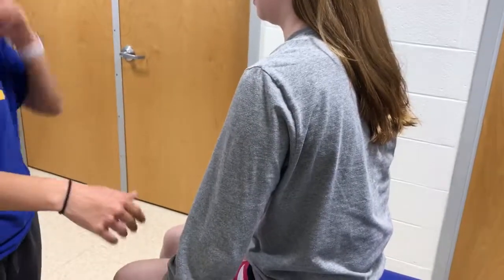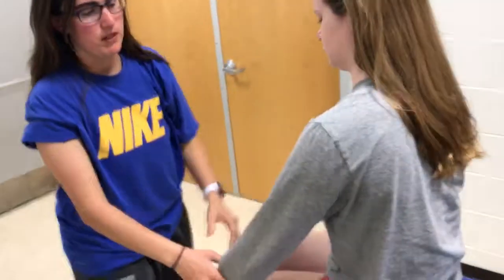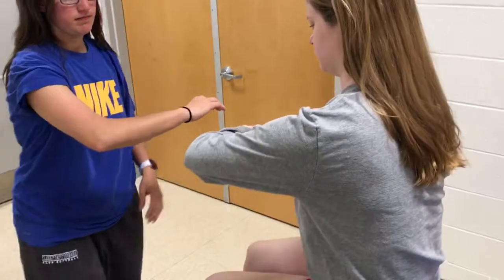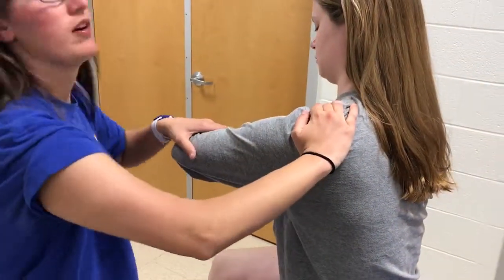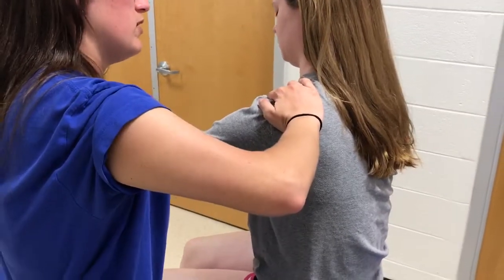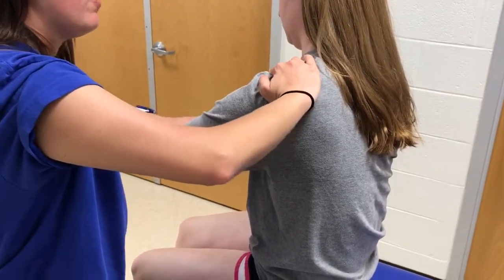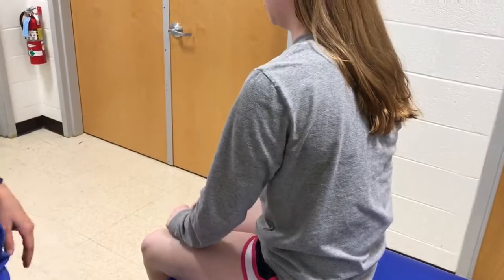So I'm going to start with anterior deltoids. I'm going to have you bring your arm out straight like this. Okay, good. I'm going to push down your arm. I want you to hold this position for 5 seconds. Ready? Go. 1, 2, 3, 4, 5. Relax. Good. Now middle deltoids, same thing.